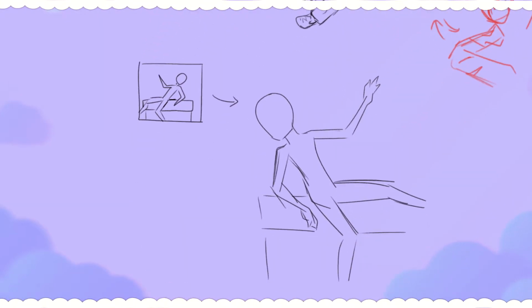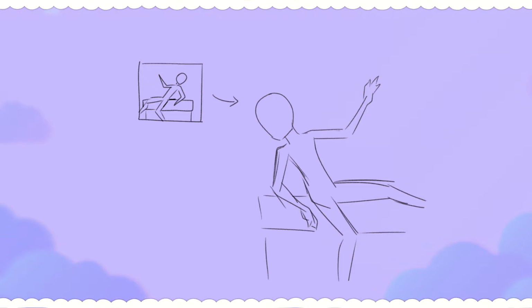But if you want more of a challenge, then having the size of your reference being different from what size you are drawing definitely helps. And what you can also do to make it even a little more challenging is to mirror your reference or just draw the whole image mirrored.